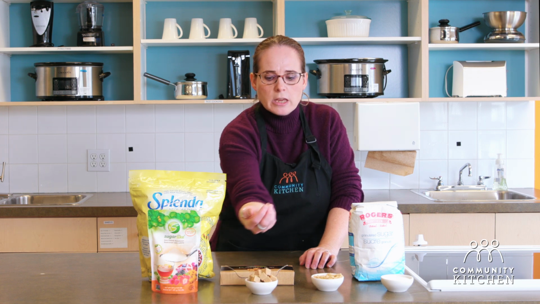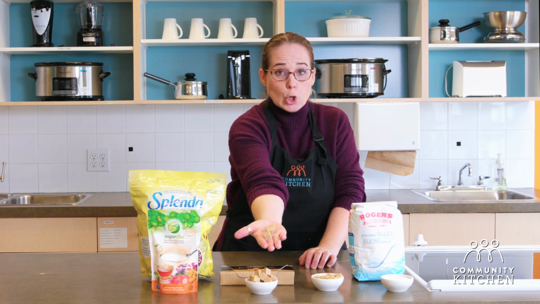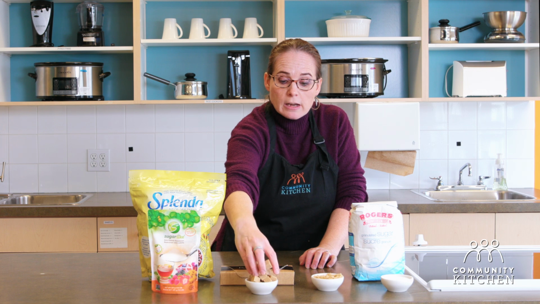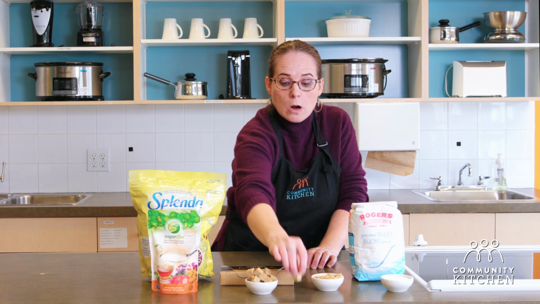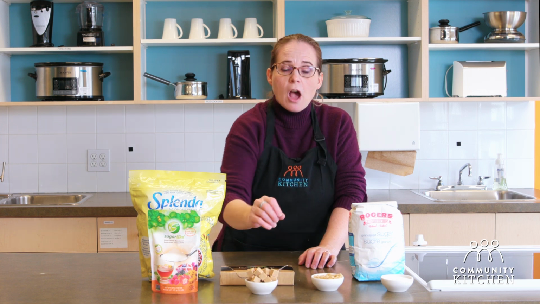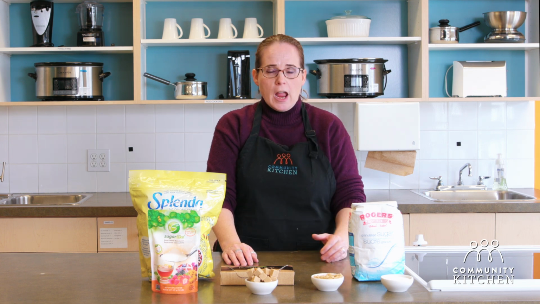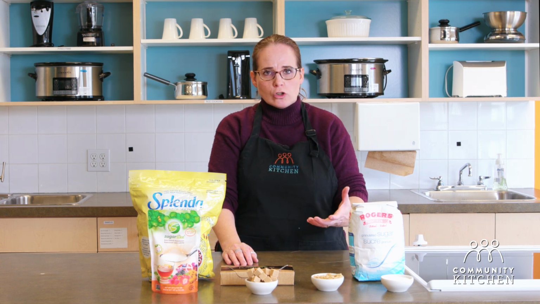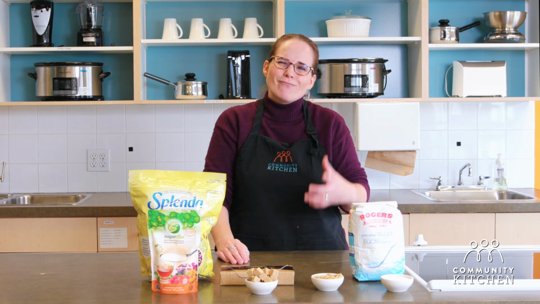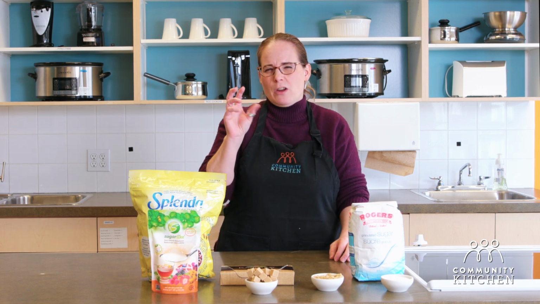So what I've got here is sugar in the raw cubes. These again are really great for coffee, tea, particularly the cubes. There is an argument that raw sugar, because it's less processed, it is healthier for you. I'm going to say that's very marginal.